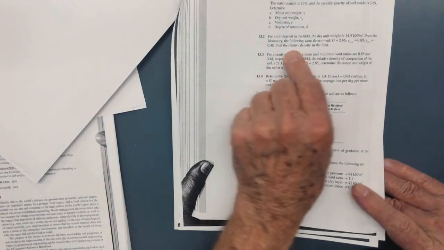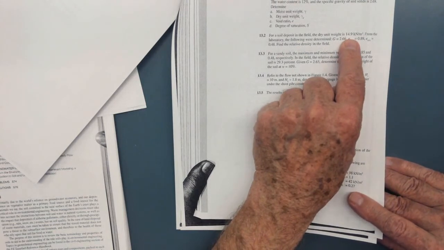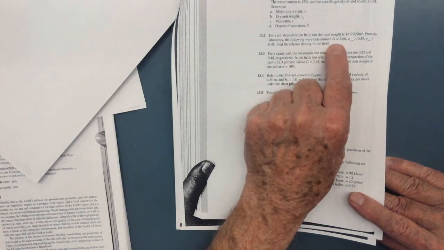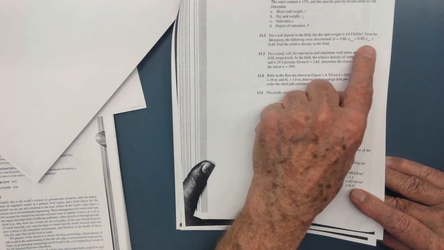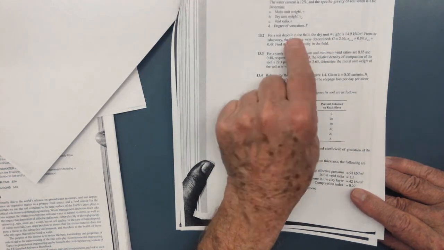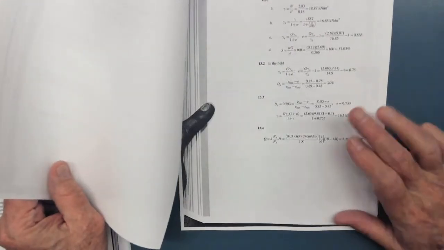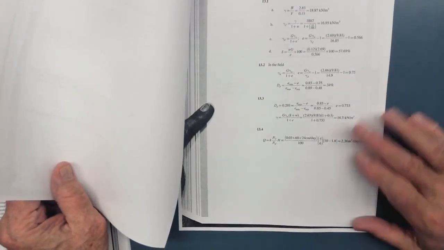So it says I've got a soil deposit in the field. I've got a dry unit weight, in kilonewtons per meter cubed. From the laboratory, the following were determined, given again in G, and it gives me a maximum and a minimum void ratio. Find the relative density in the field. That's a civil problem, 13.2. They're not going to ask you that in the groundwater part. Civils, yeah, they'll ask you that. They could.